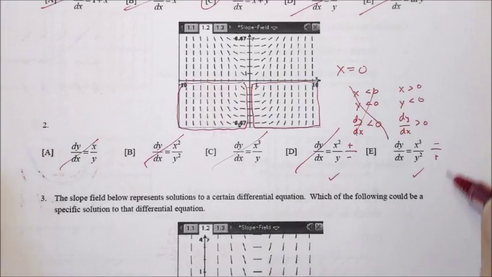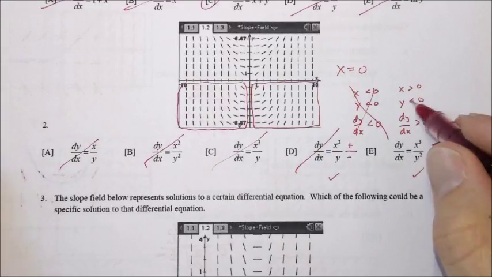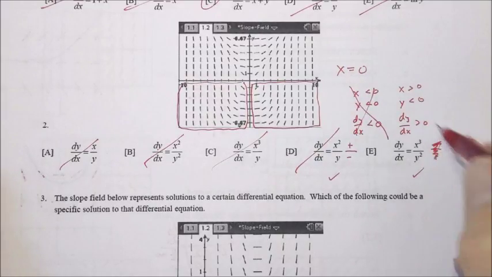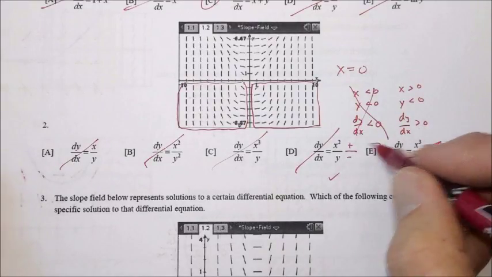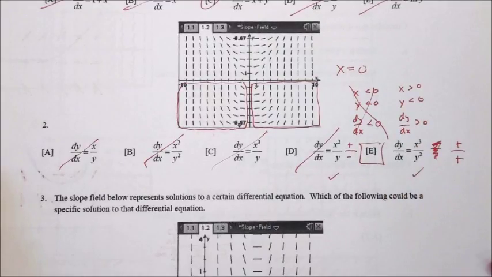Let's verify that. Okay, get rid of that, that's from the previous part. X is positive. A positive cubed is a positive. Y is negative. A negative squared is also a positive. And a positive divided by a positive is a positive. So this one does in fact check out. The answer is E.